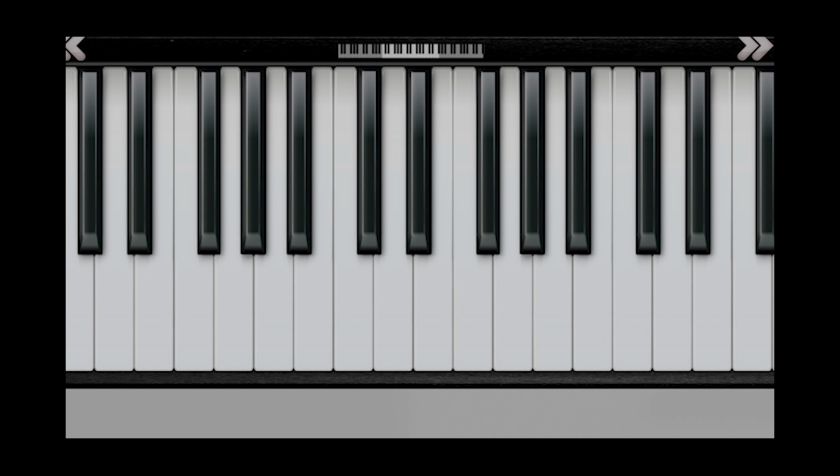First things first, I will be talking about how to find what can be described as the home of the piano, middle C. If you have a bit more experience and would like to move ahead, feel free to find a timestamp below and move on to something you're ready to learn.